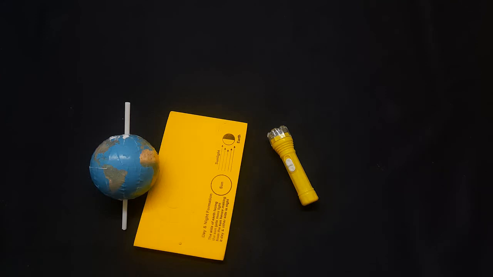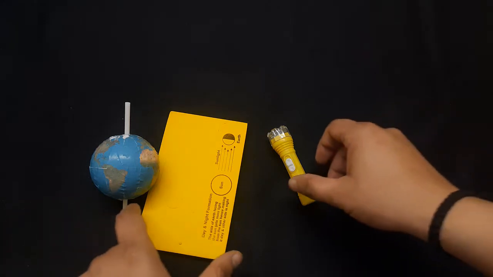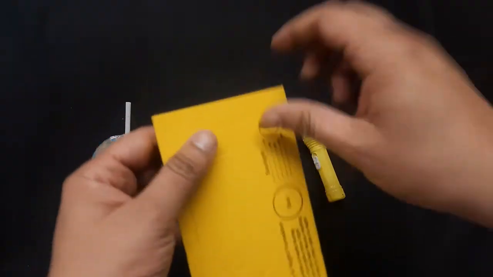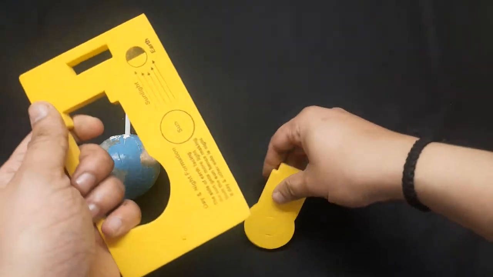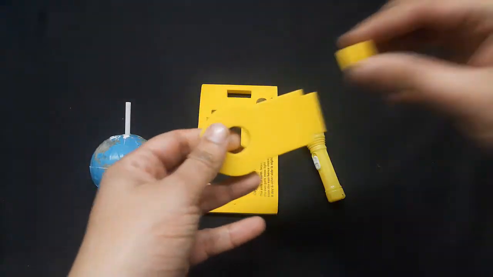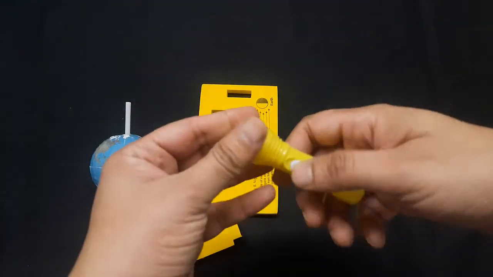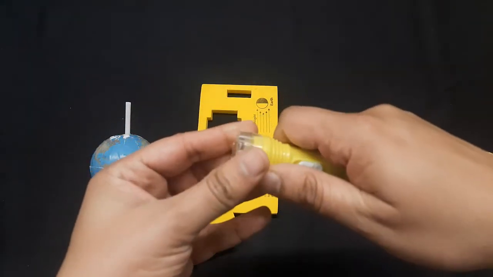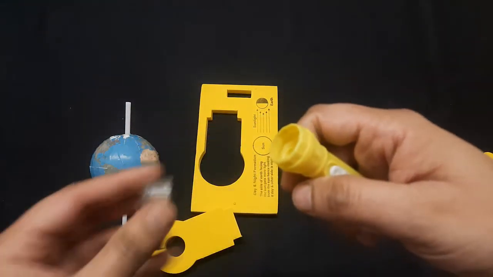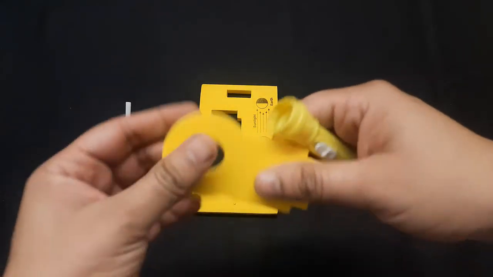So now let's start performing this activity. Firstly, let me remove all the unwanted parts like this. And now let me fix this flashlight or torch which will act as a sun. So I have to remove the front cover.